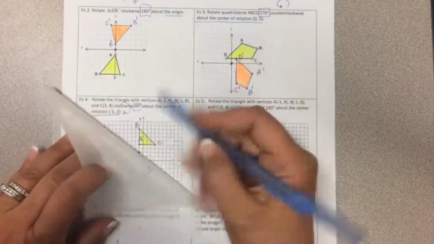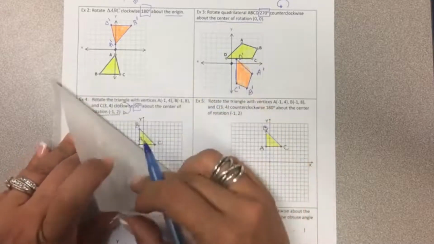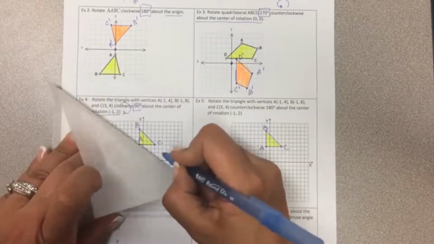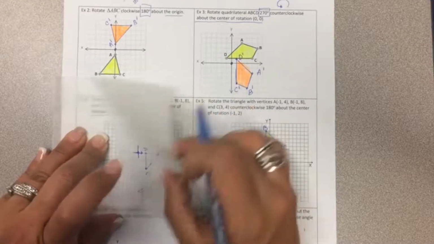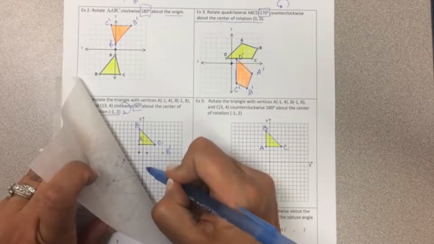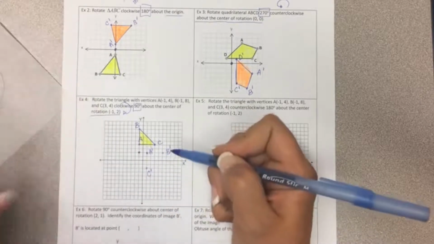So that would be A prime, then 4 units from A is B prime, and then 4 units straight down from A is C prime.